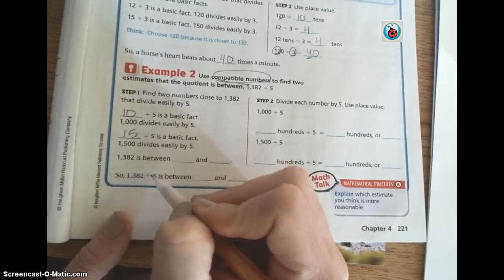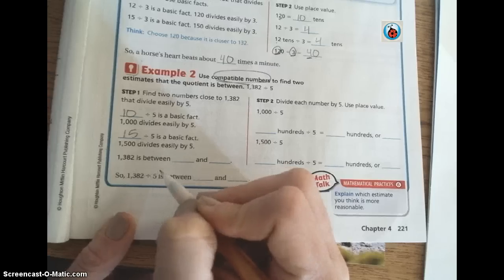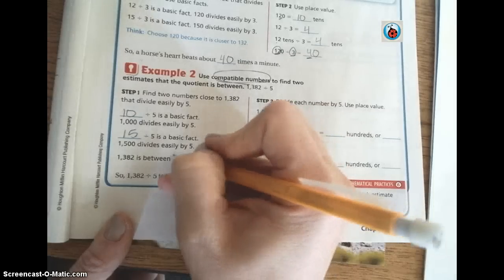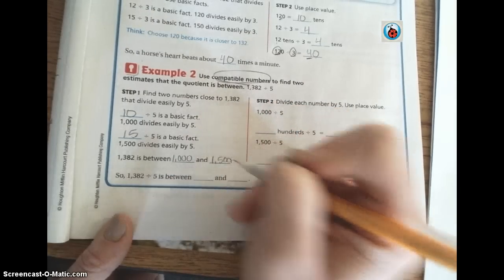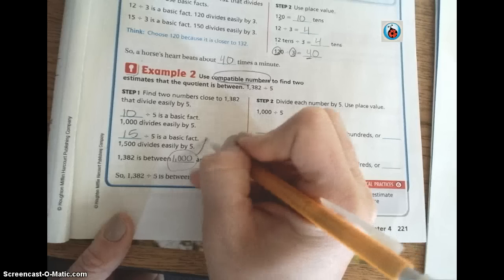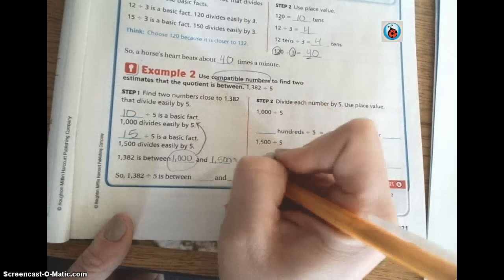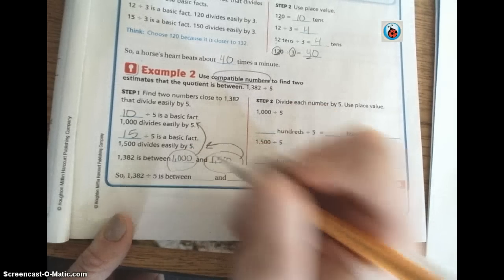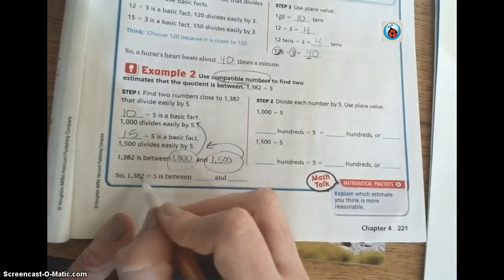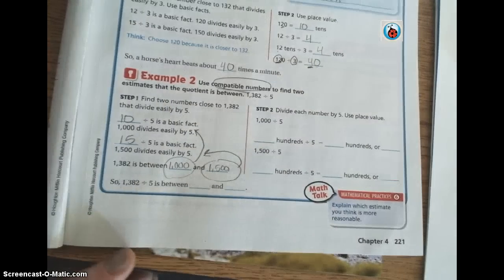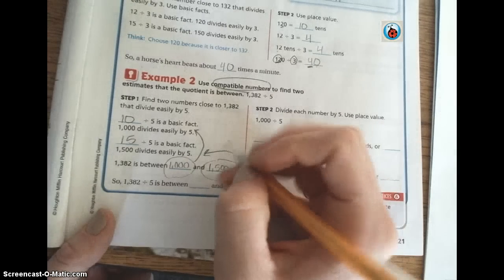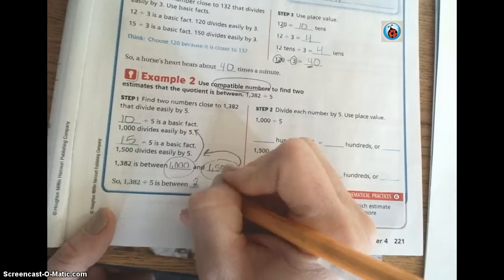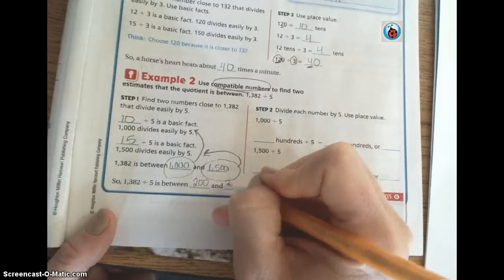1,382 is between 1,000 and 1,500, and they're getting those numbers from here and here. So 1,382 divided by 5 is between 200 and 300.